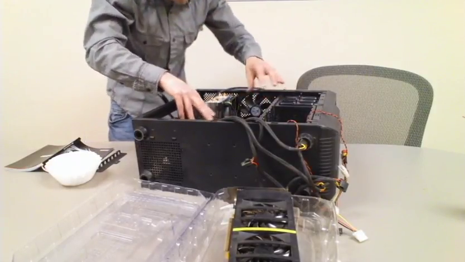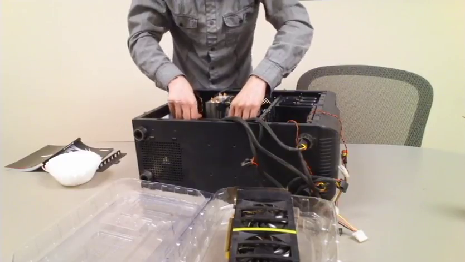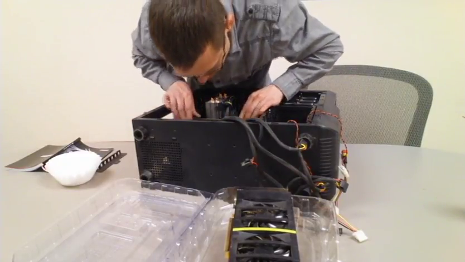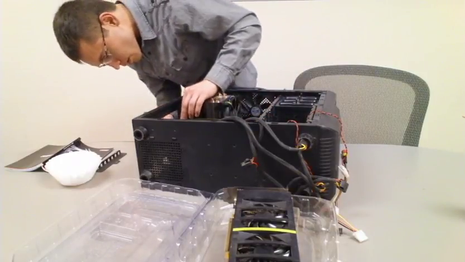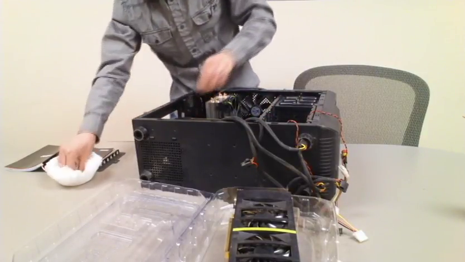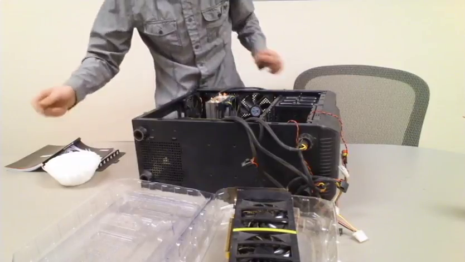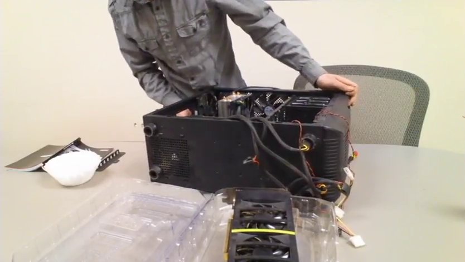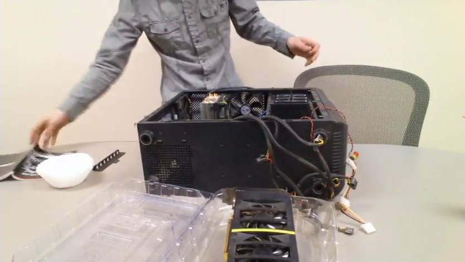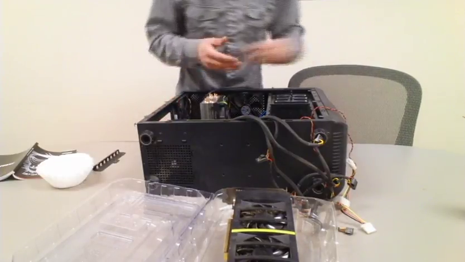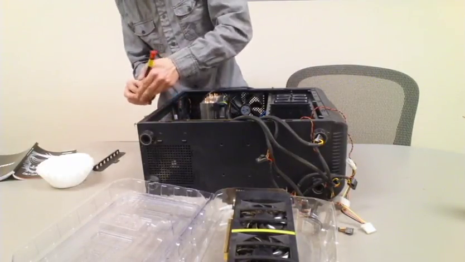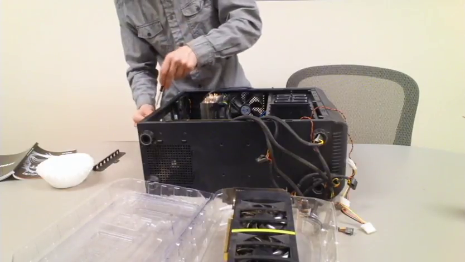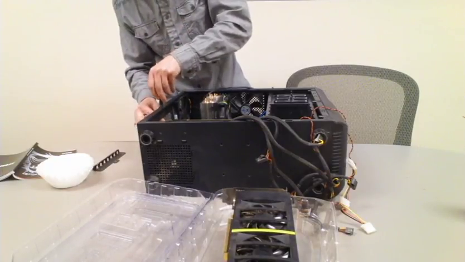Just slide right in. You'll hear a little clip letting you know it is securely fastened. All your ports line up on the side. And go ahead and just put your secure mount screws back in. Always keep track of your tools so you don't look for them all over the place. Best to just place them in front of you. That way you don't misplace it like I just did.